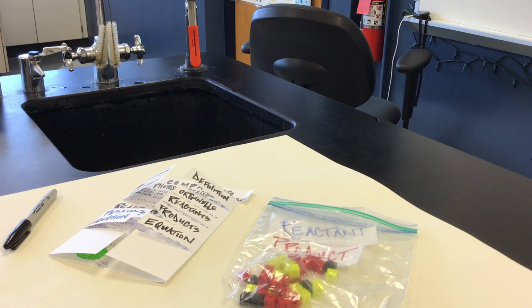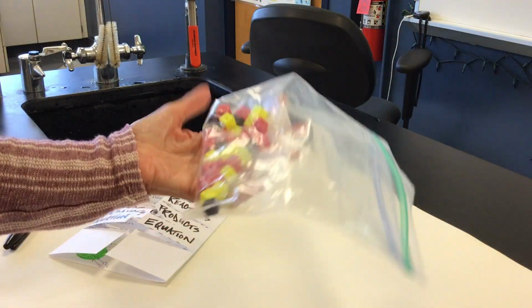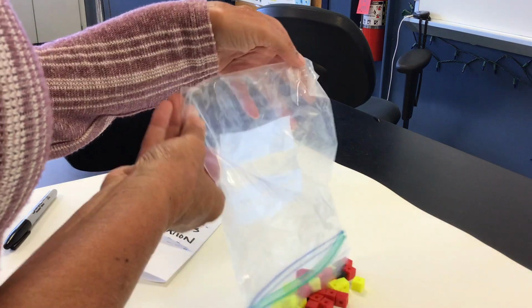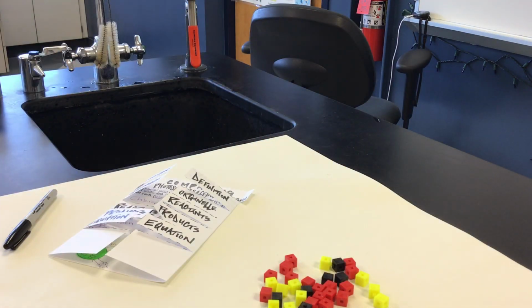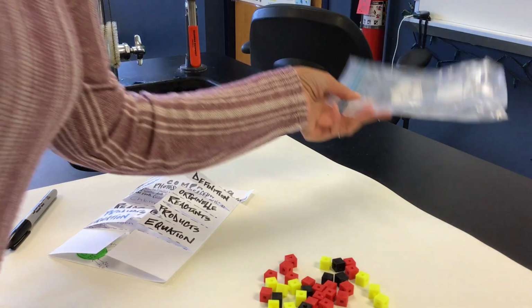The next thing you're going to want to do is empty out, which I'm going to do for you. We've got a bag of different Lego blocks. Again, the different colors represent different types of atoms, and we're only going to use exactly what's in this bag. Okay, we can't get any more materials. We're going to just use what's in the bag.